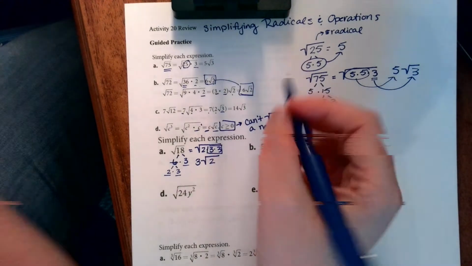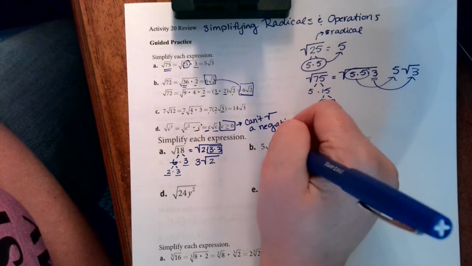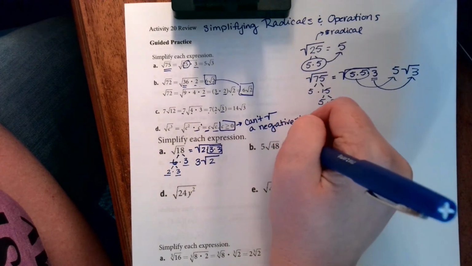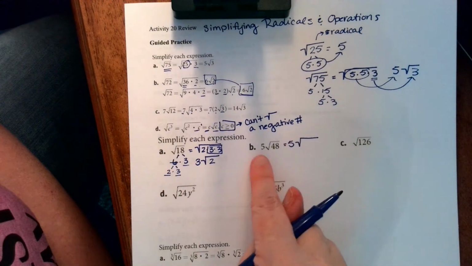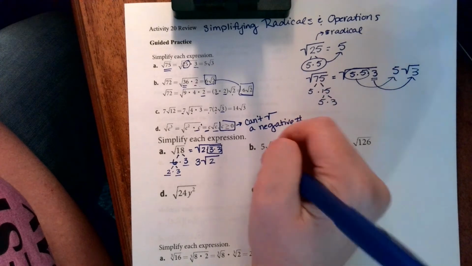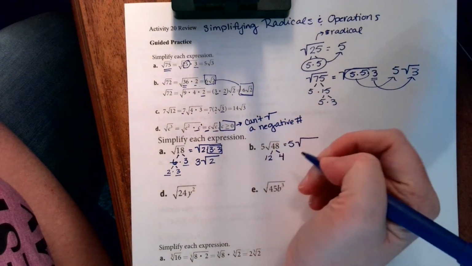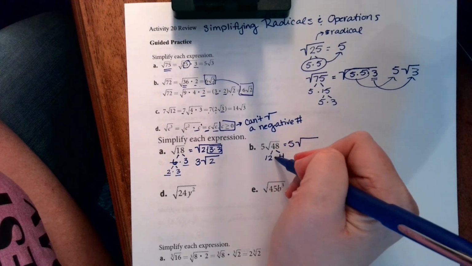Alright, B, we're going to work on this 48. And we're going to leave the 5 alone for now. So let's look for things that multiply to give me 48. I know 12 and 4. And I can split both of these.